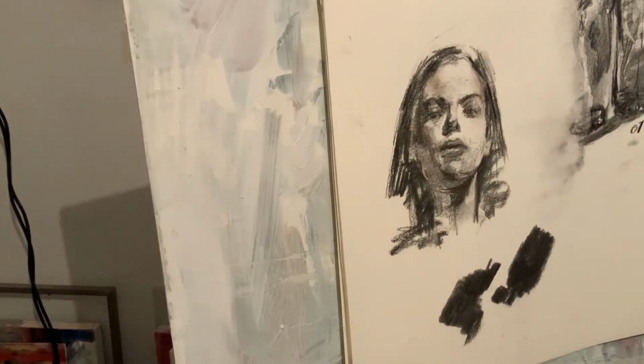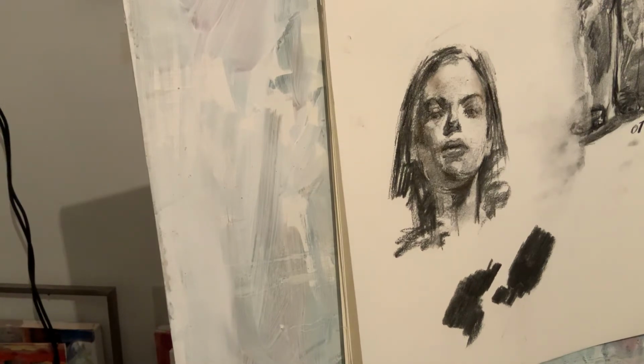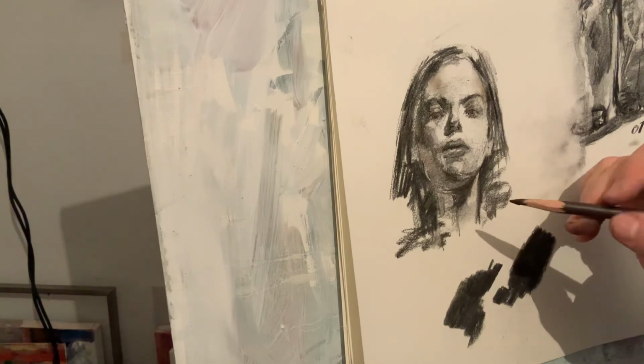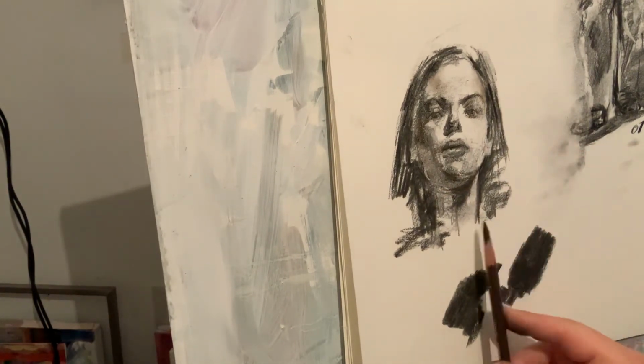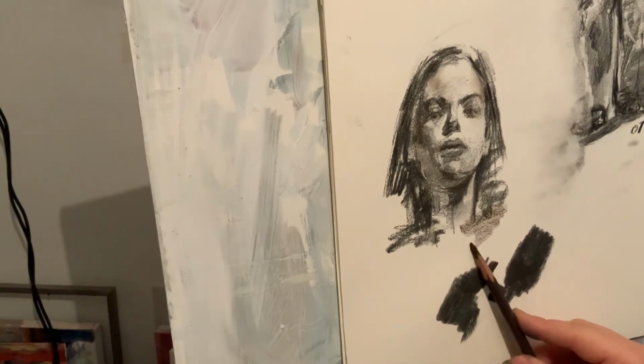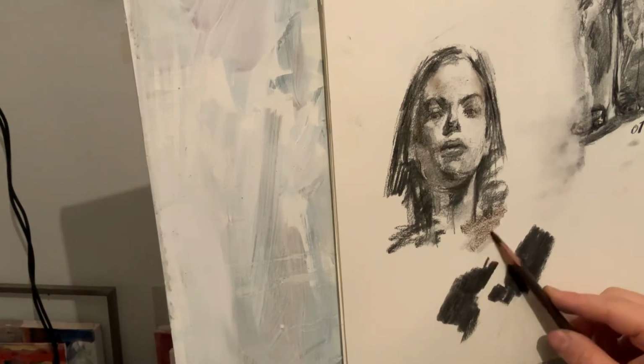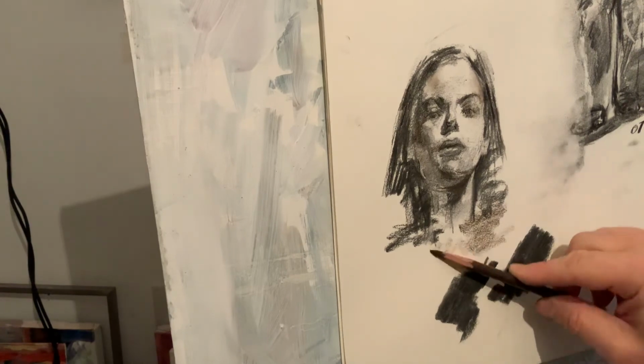So have your pencil handy on this portrait, because obviously it's a mix of pencil and charcoal. And as it moves down here, some marks with a pencil like this.